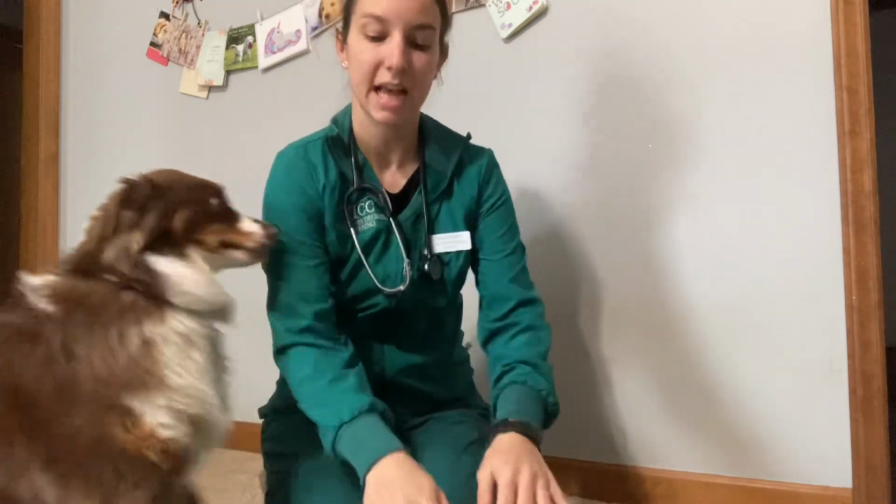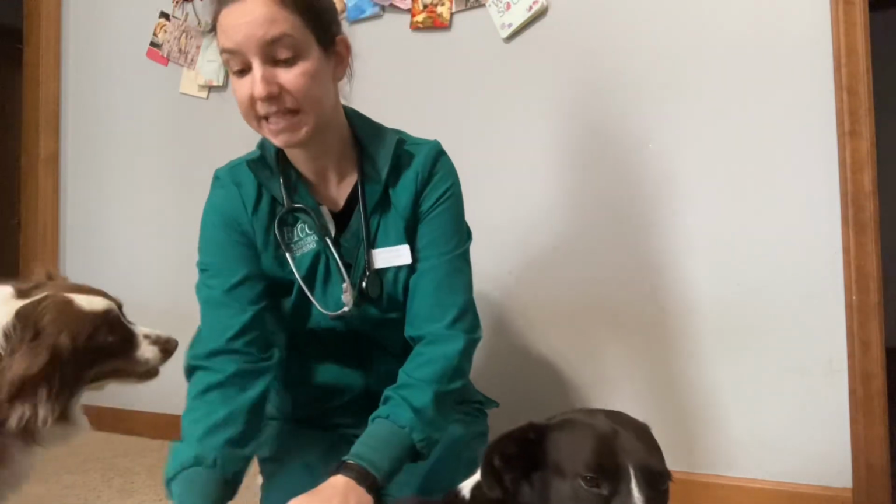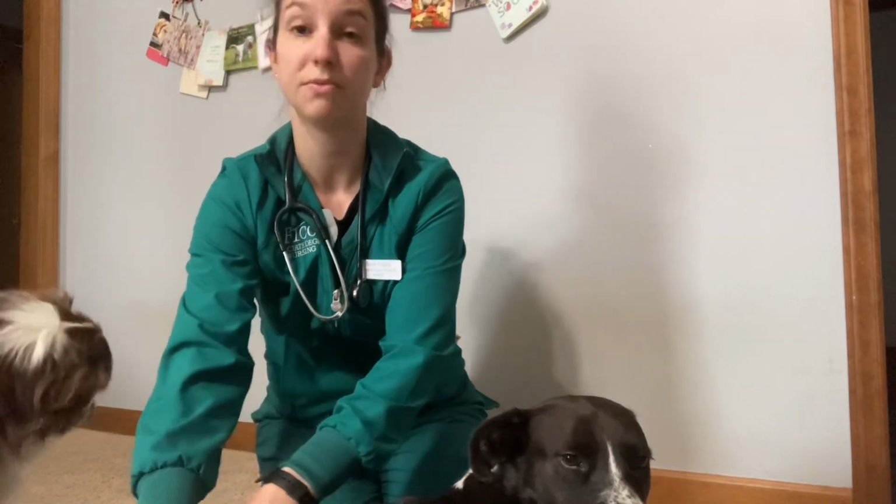But in Sadie's case, I can feel around her belly and all she wants is more belly rubs. She is very happy with me poking around her belly. So for Sadie's sake, she's on the floor. I can move around and start to feel her hips.